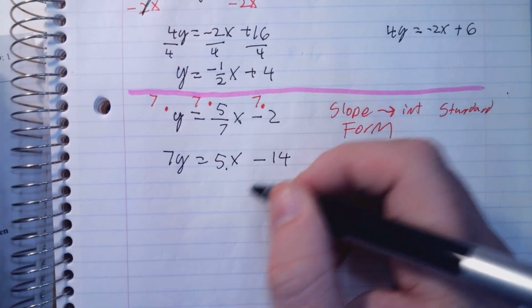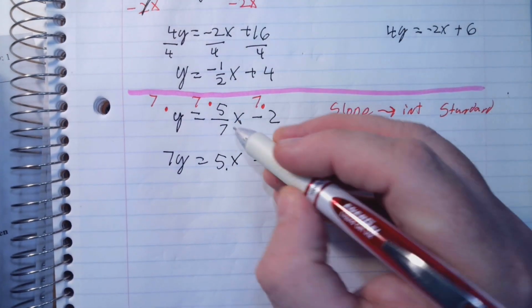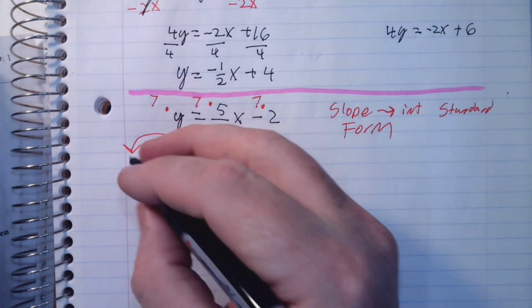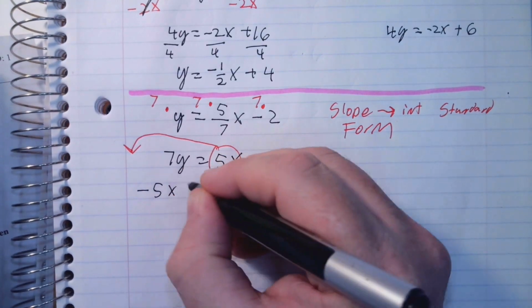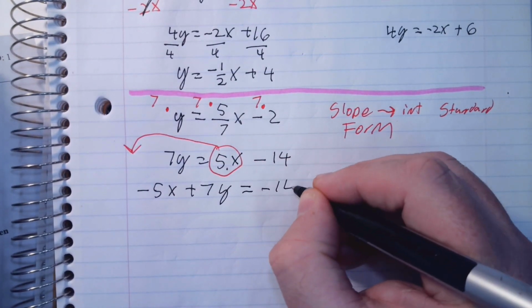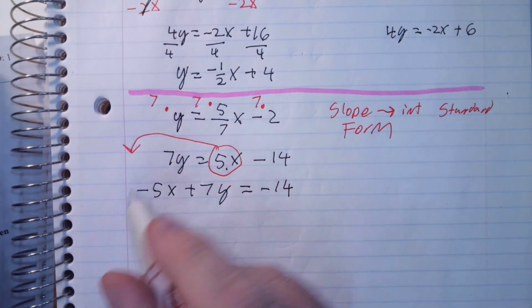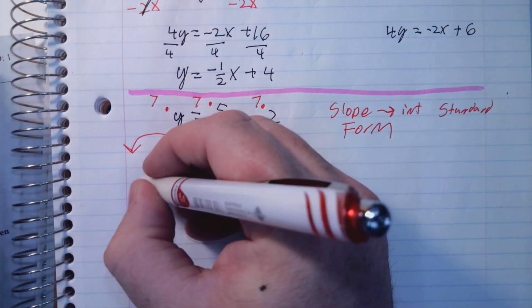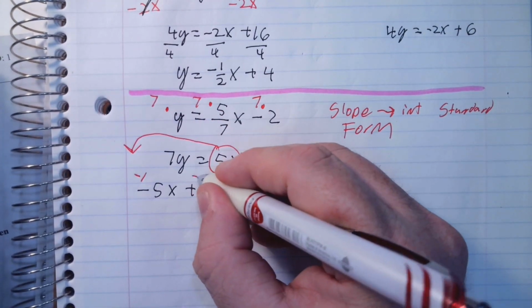Okay, now I like to move things, and again, you can move things either way. This is supposed to go out here, switch sides, switch signs. Okay, that is not a legal standard form. That has to be positive. And so to make that positive, I just multiply everything by negative 1.